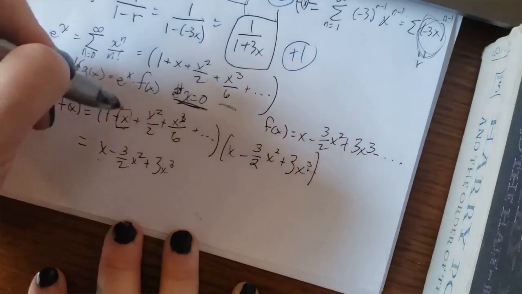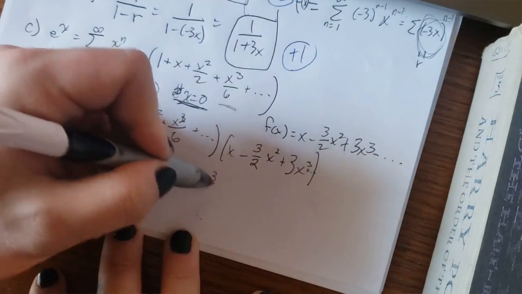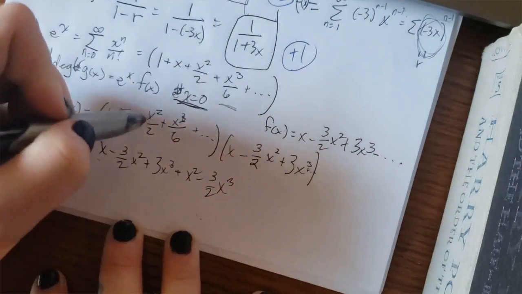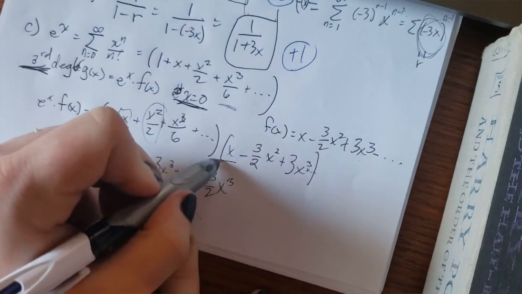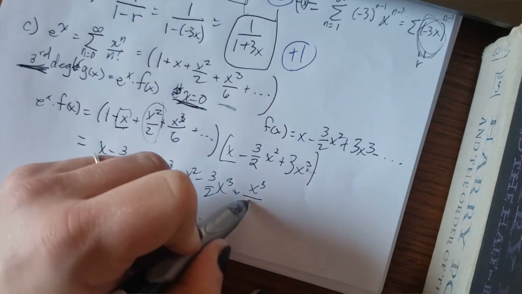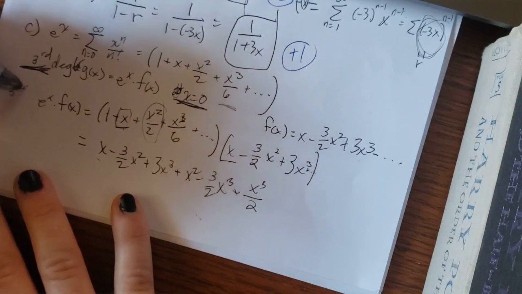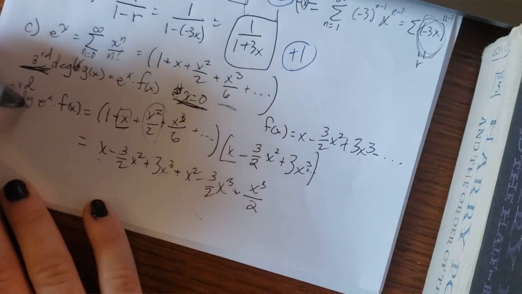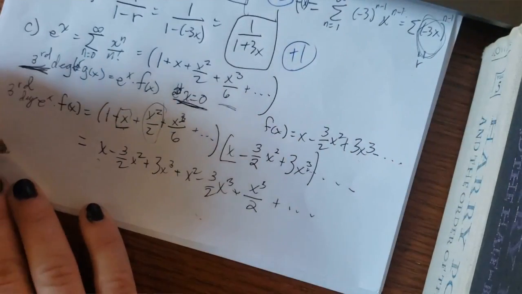So that becomes x squared minus 3 halves x cubed. Now I'm going to use this x squared, multiply it just to this term here, so I have plus x cubed over 2, plus more terms.